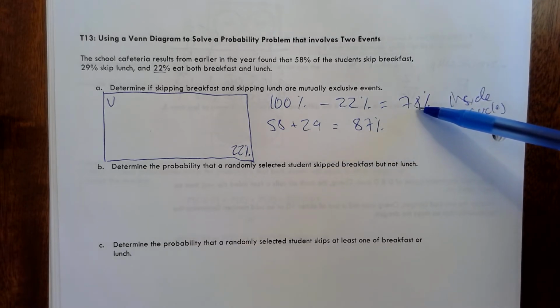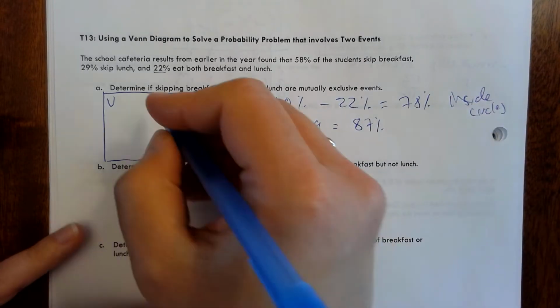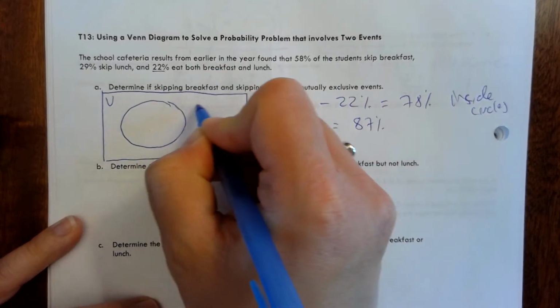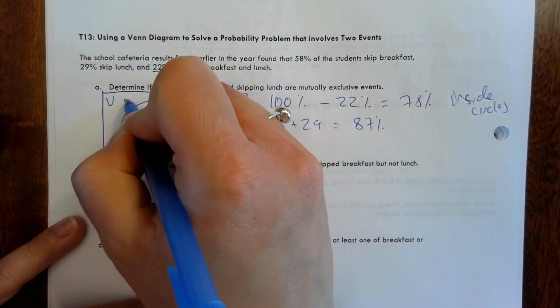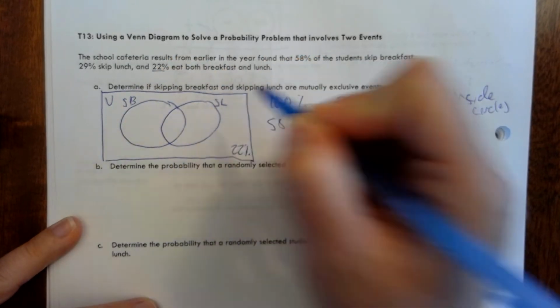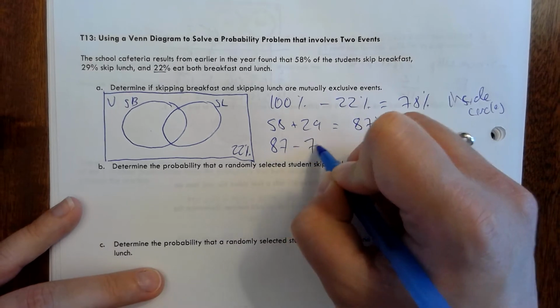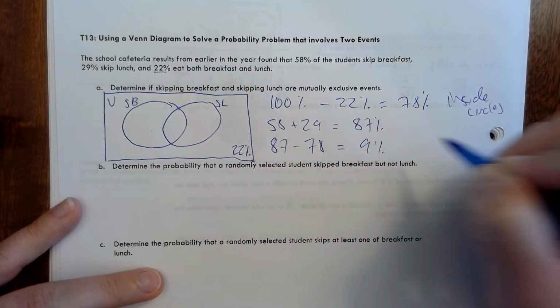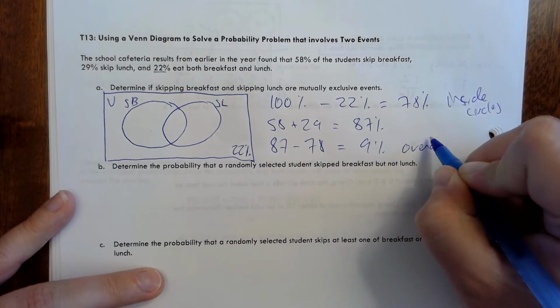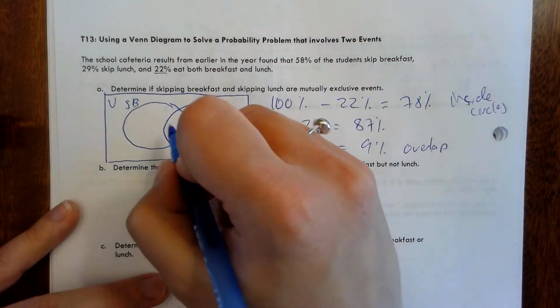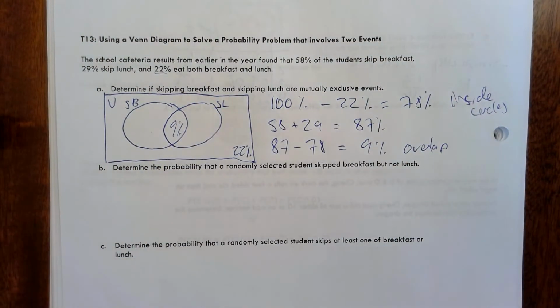That means that there's some overlap, which means I can totally draw my circles as overlapping circles. I'm going to call this skip breakfast, skip lunch. How much is the overlap? Well, how much bigger is 87 than 78? 9%. That will be our overlap. So 9% is going to go in the middle.